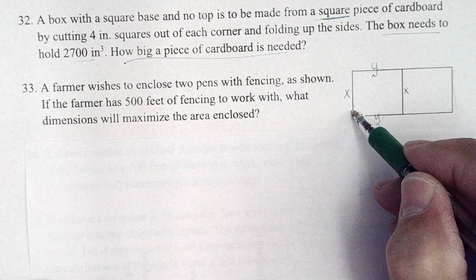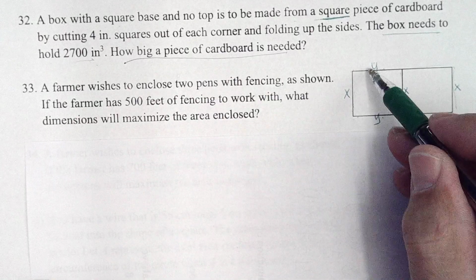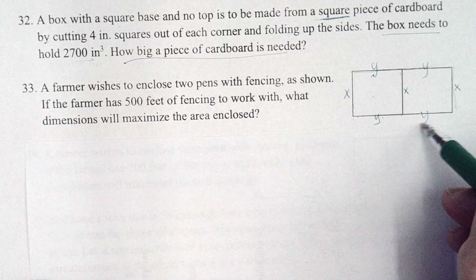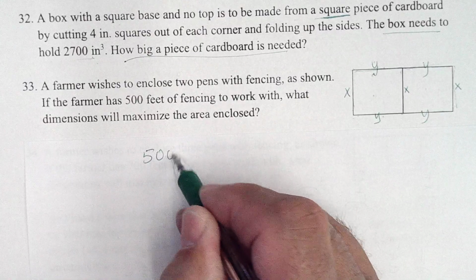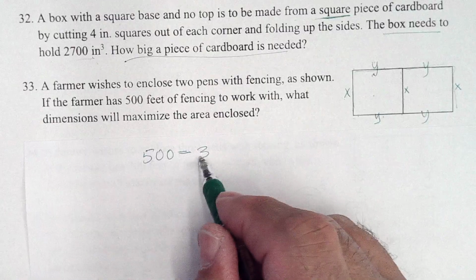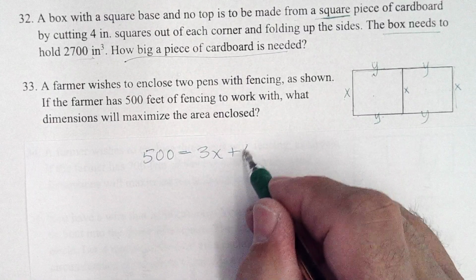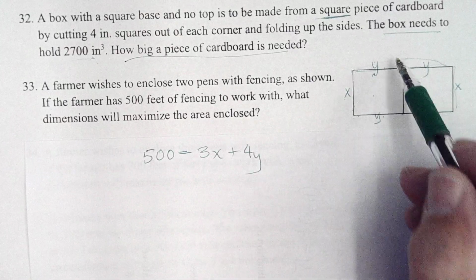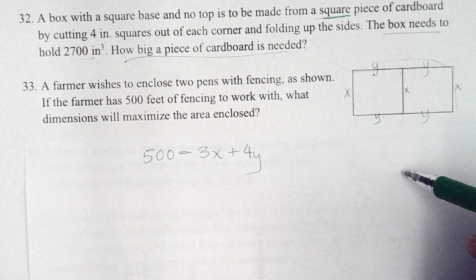If you can use X amount of fencing here, X amount of fencing there, and X amount there, and you got to use Y to get across there, and if these are the same size, it would be Y here and Y there, then the 500 feet of fencing would have to do all 3 X's and all 4 Y's. Now it is possible to call the whole thing Y, and it just changed the area equation just a little bit.